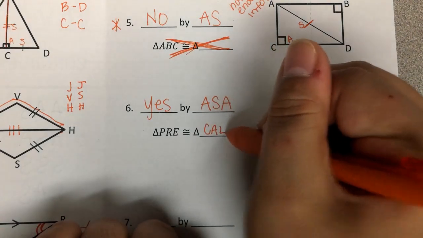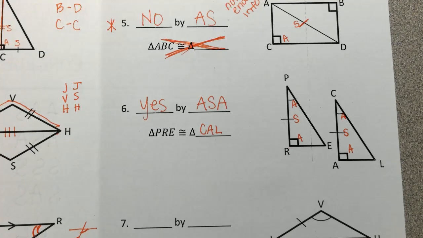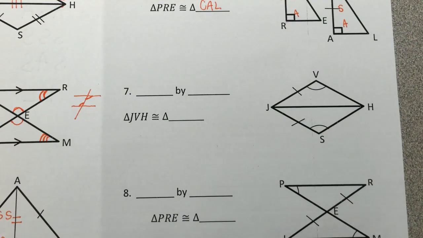Questions? I want you to do 7 and 8. Go.